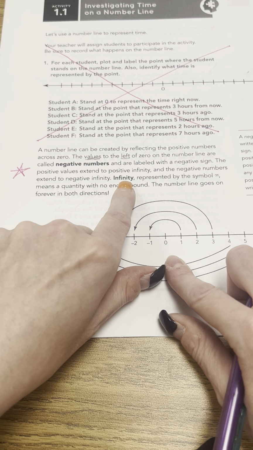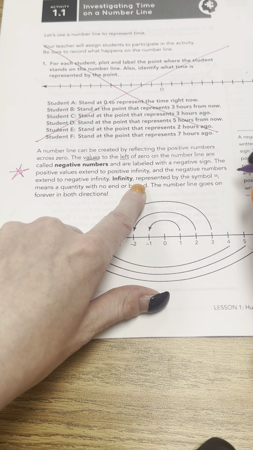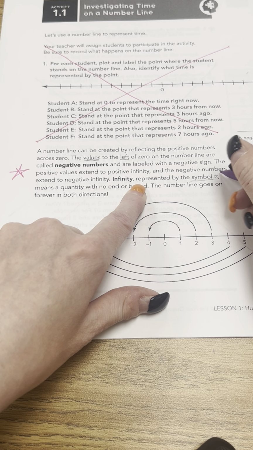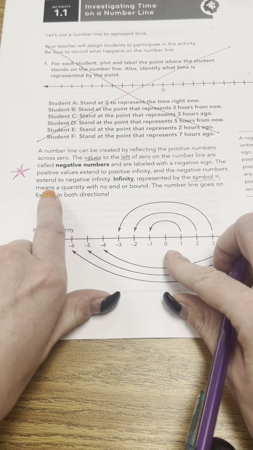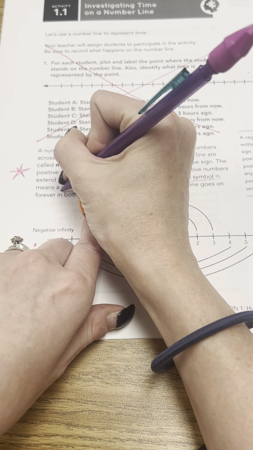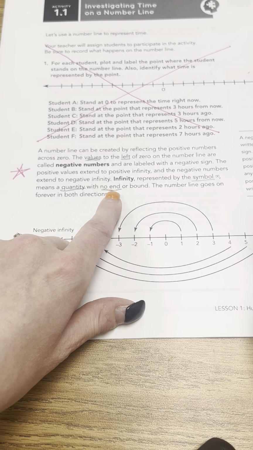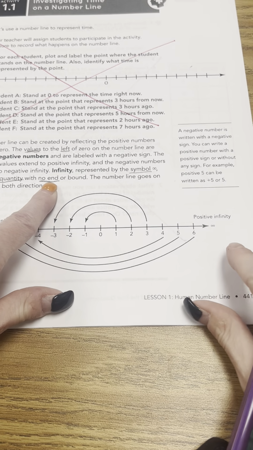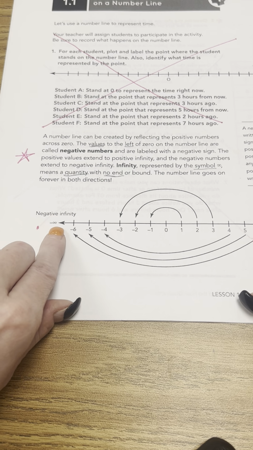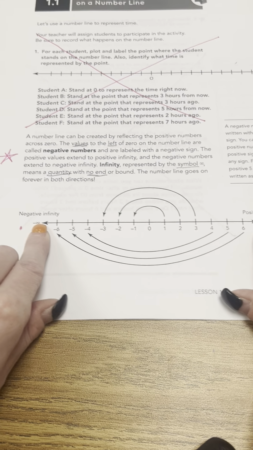That brings us to our next key term. Infinity, represented by the symbol, which kind of looks like a sideways 8 here, means a quantity with no end. So quantity with no end. It doesn't end. It just keeps going. And you'll notice that these are your infinity signs. They're sideways 8s, basically. And you can have positive or negative.